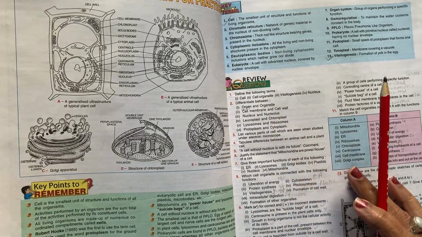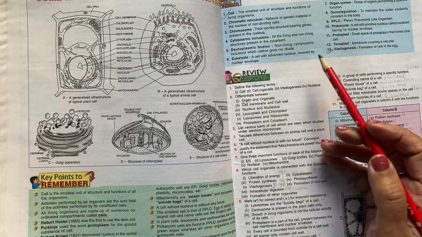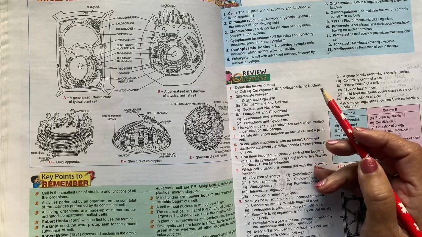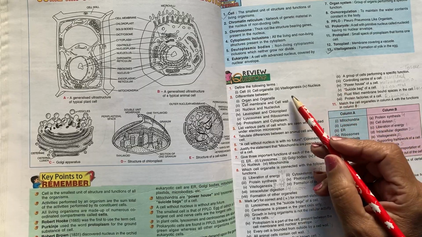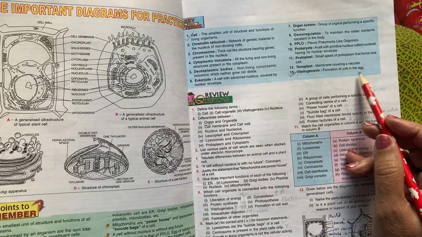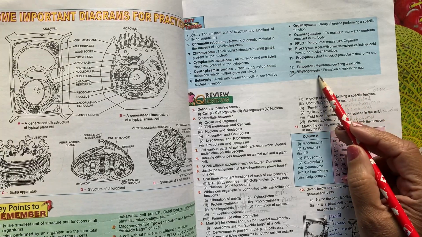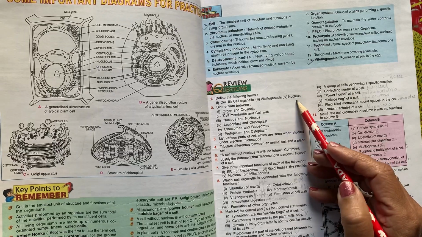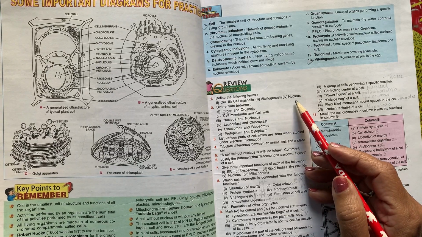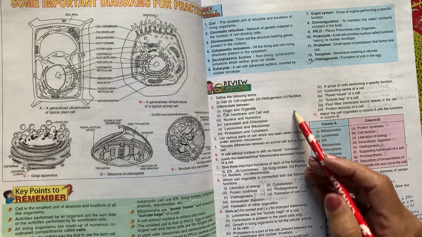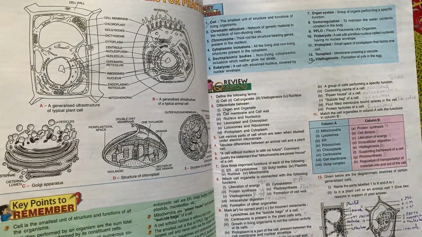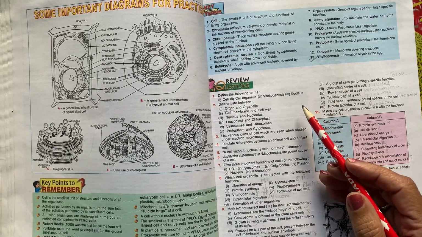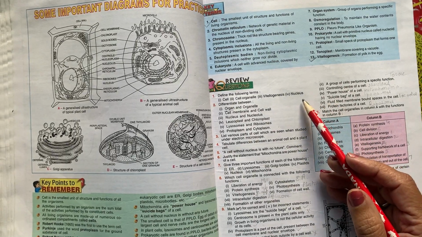Cell organelle: part of a cell performing a specific function. Vitellogenesis: formation of yolk in the egg. Nucleus. Nucleus is the part present inside the cell. It controls and governs the activities of the cell. All activities of the cells are controlled by the nucleus.